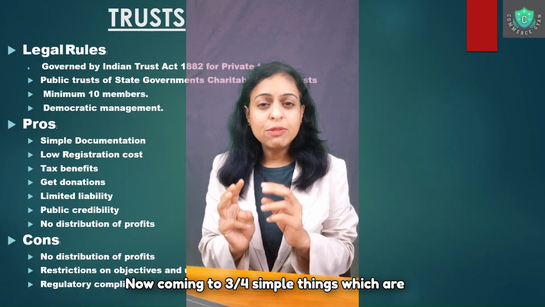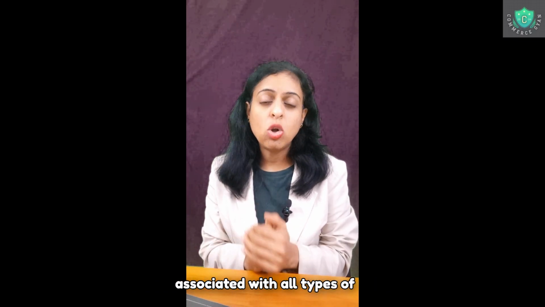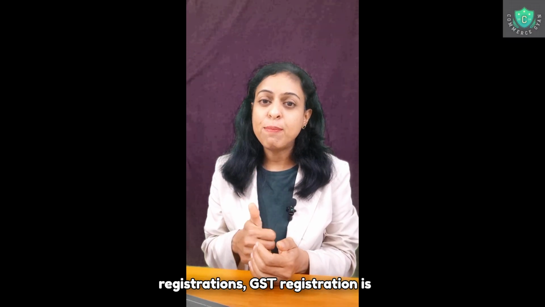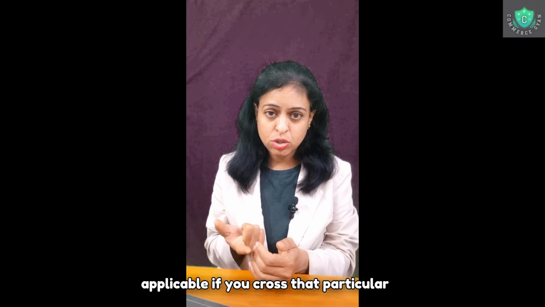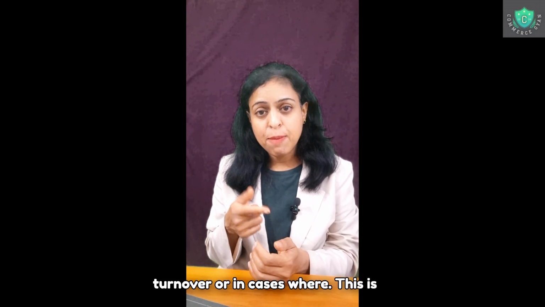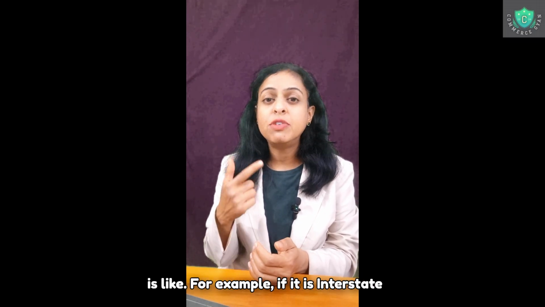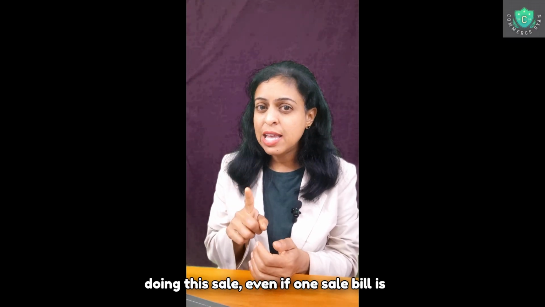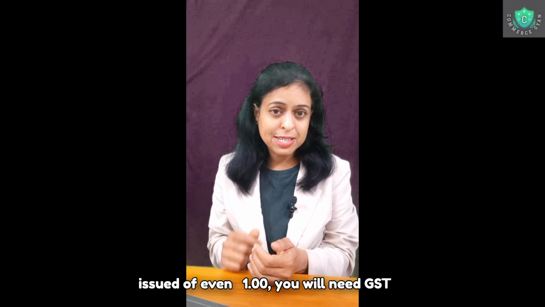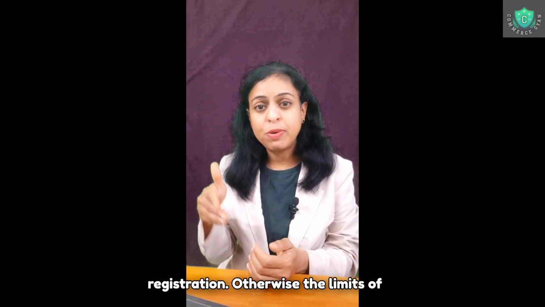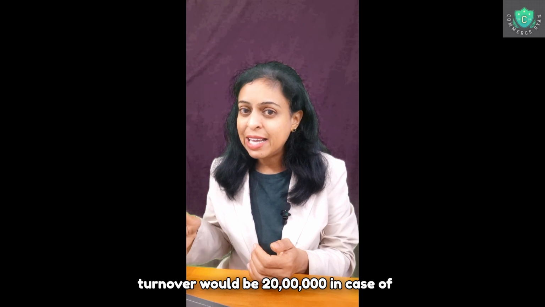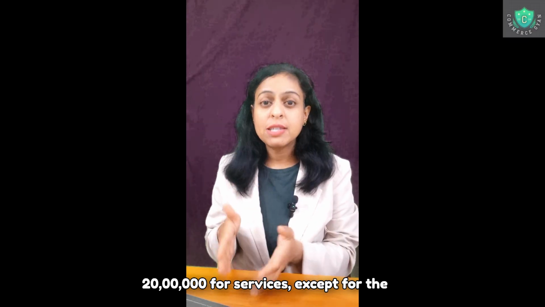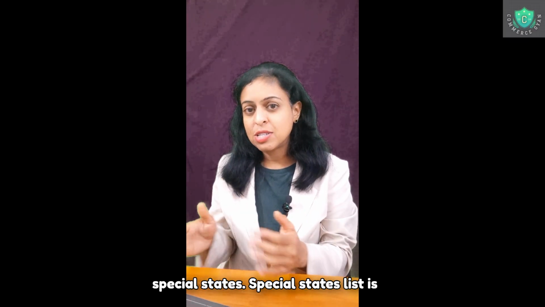Now, coming to three or four simple things which are associated with all types of organizations. First, GST registration is applicable if you cross a particular turnover, or in cases where it is applicable no matter what your turnover is. For example, for interstate sales and export sales, even if one sale bill of even 1 rupee is issued, you will need GST registration. Otherwise, the turnover limit is 40 lakhs for goods and 20 lakhs for services, except for the special states. The special states list is different.